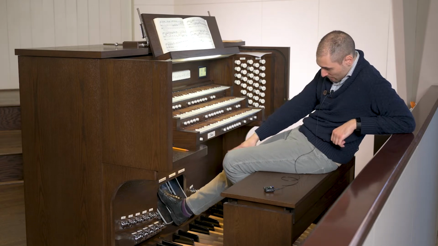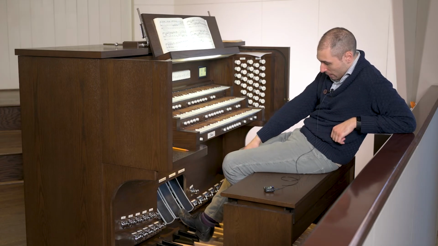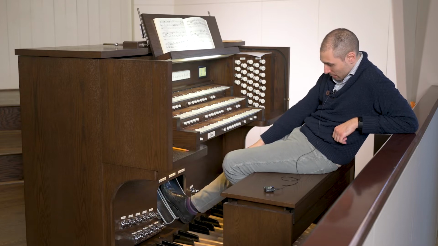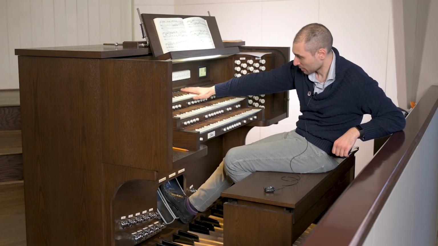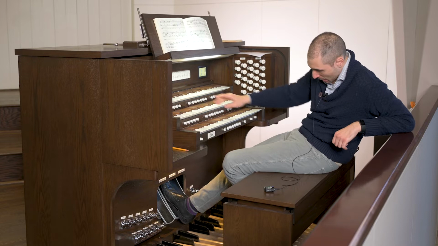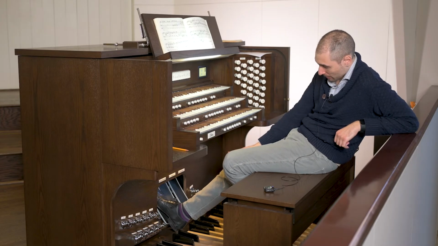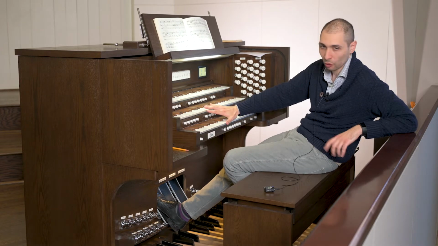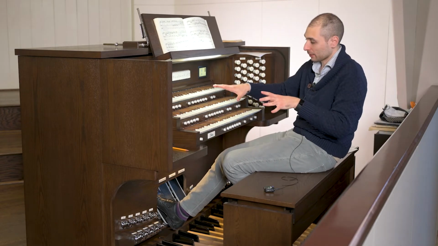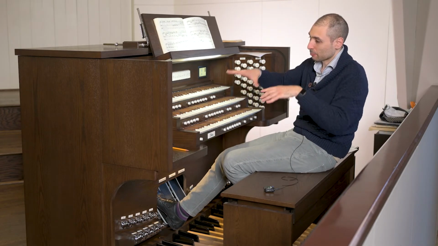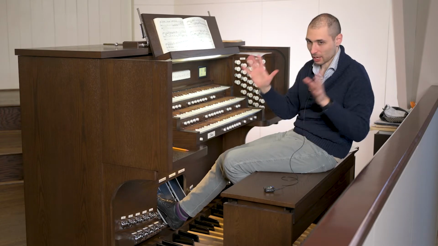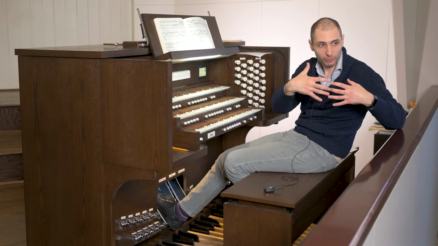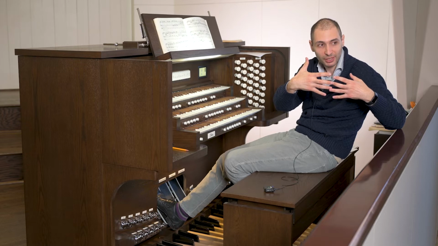And then you have one expression pedal for the swell. This is the swell keyboard, and one expression pedal for the great and the positive. What these do on a real pipe organ is that the pipes assigned to these keyboards are enclosed in a box in a room, and this room has windows.